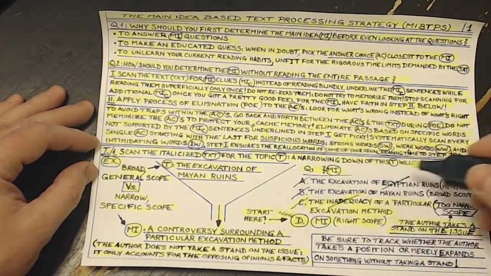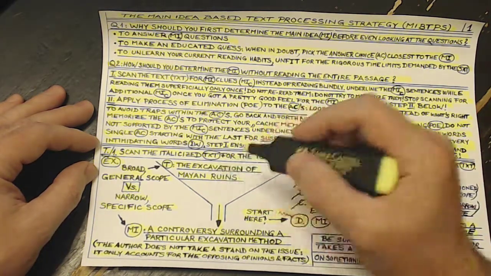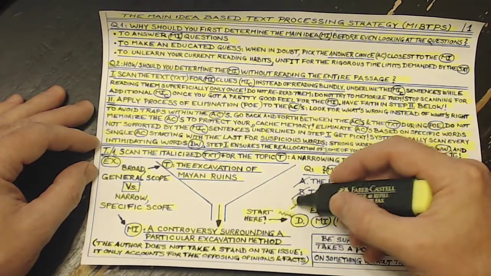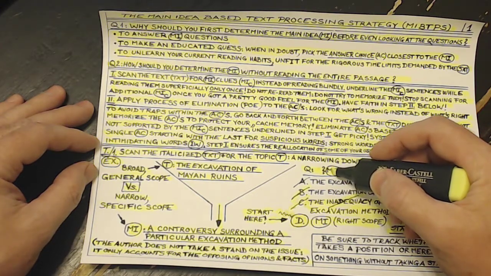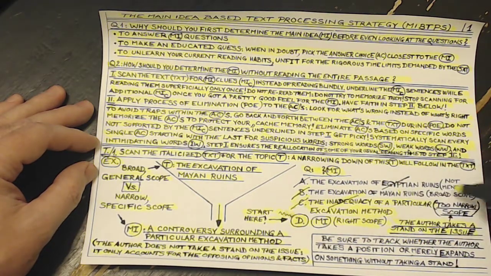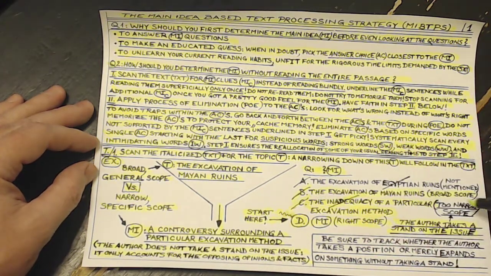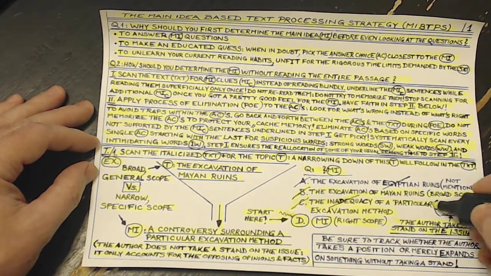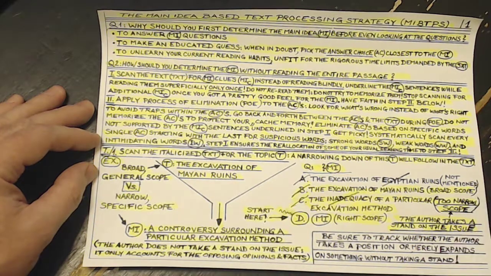Let's move on to B. It says the excavation of Mayan ruins. Well, this is supported by the passage, but only on a topic level. We want the main idea. So to eliminate choice B, we need to refer back. Is this question a main idea question? Yes, it is. And this is just the topic, which is broad in scope. Therefore, it is wrong. While the previous one, the inadequacy of a particular method, that's too narrow in scope. The author did not take a stand on this issue.